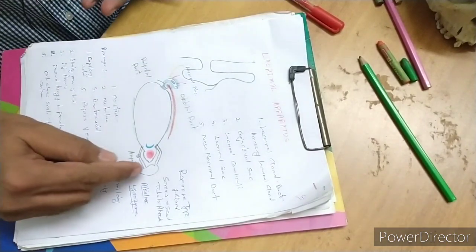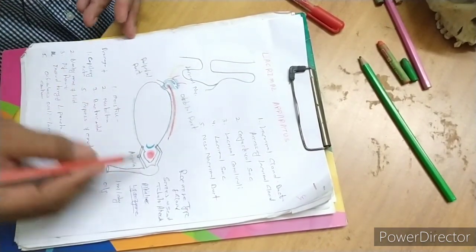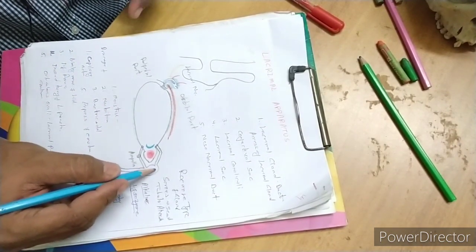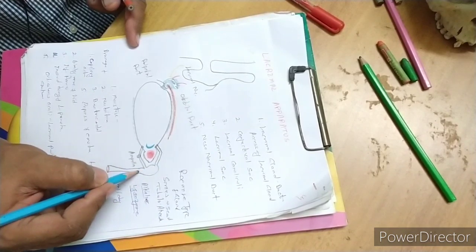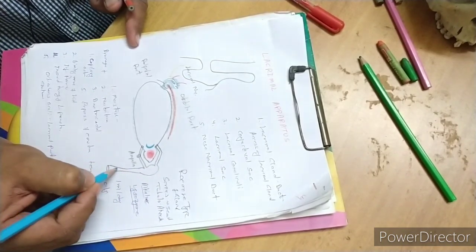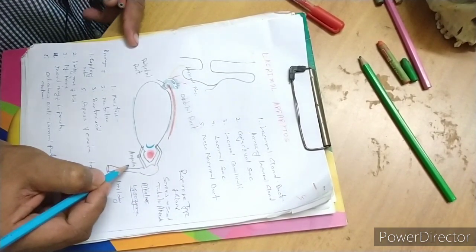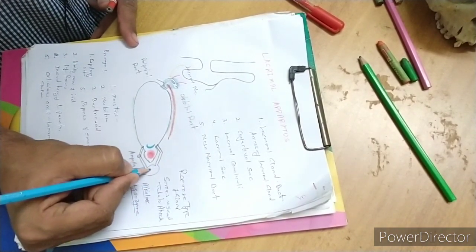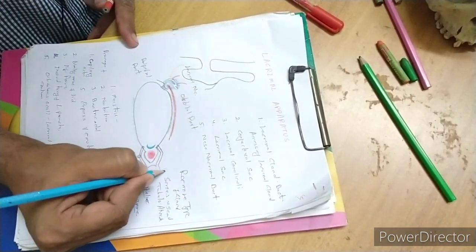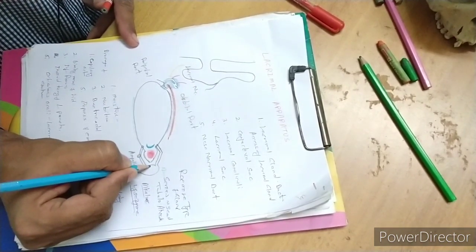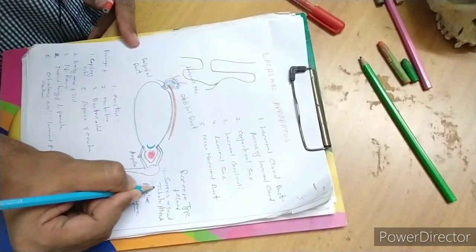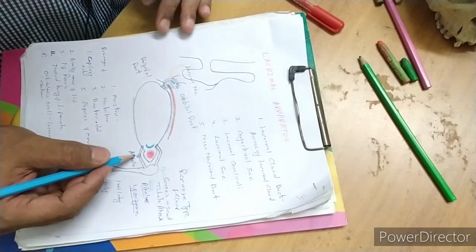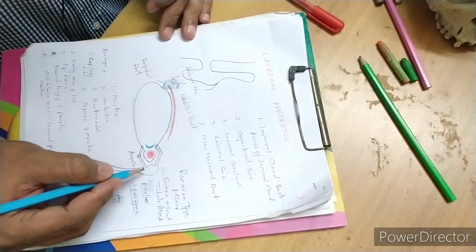Now come to the lacrimal sac. This lacrimal sac is a dilated part. The upper end is blind and the lower end is continued with the nasolacrimal duct. It is about 12 millimeters long and 3 millimeters wide. So this is the size.